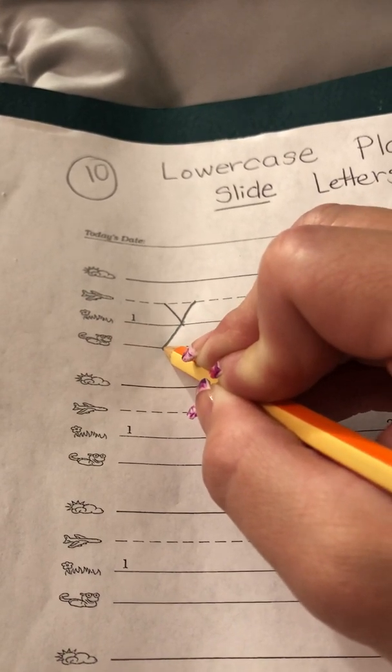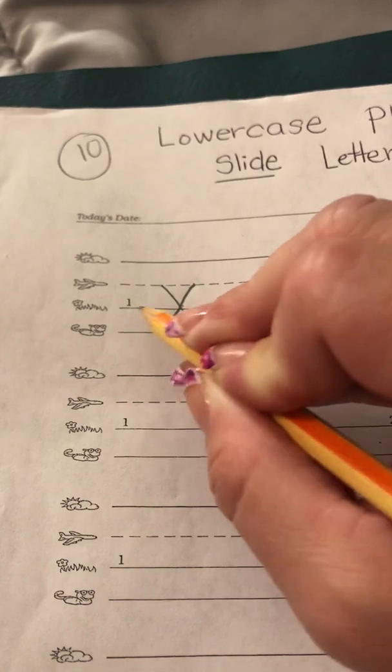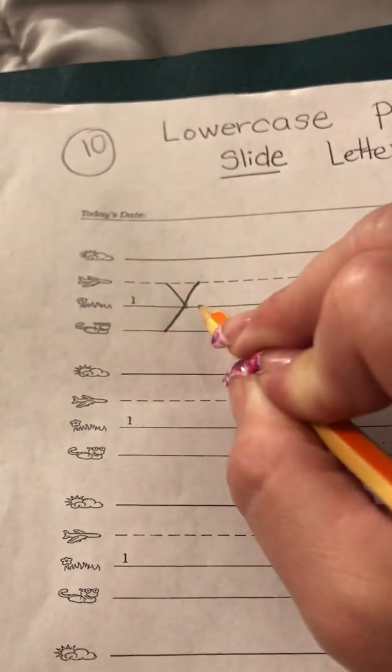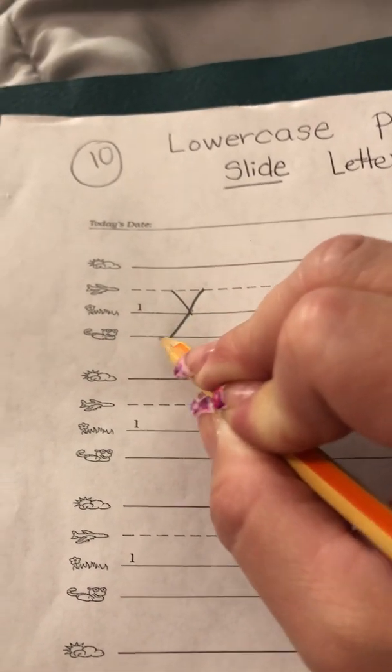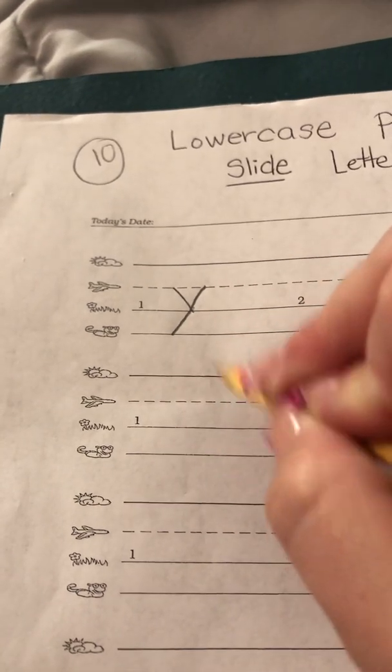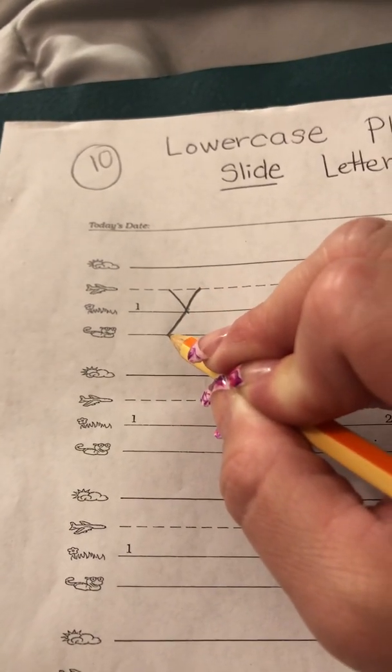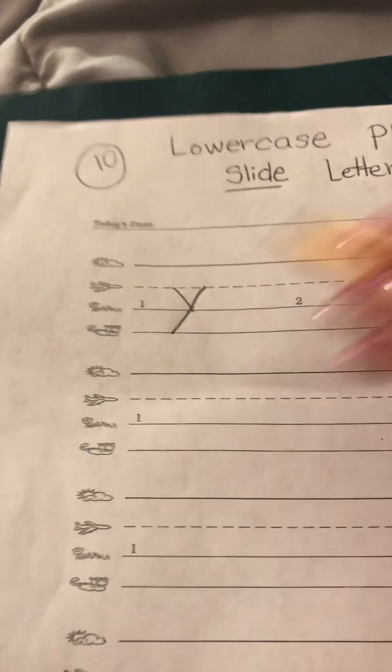to that worm line. So you go down under the ground. You go under that grass line, which means you're going under the ground to where the worms live. And you stop the slide once you get down to the worm line. Okay, let's try Y again.